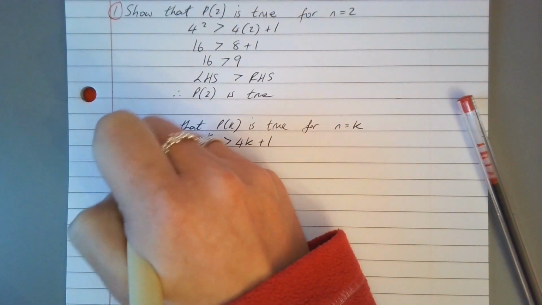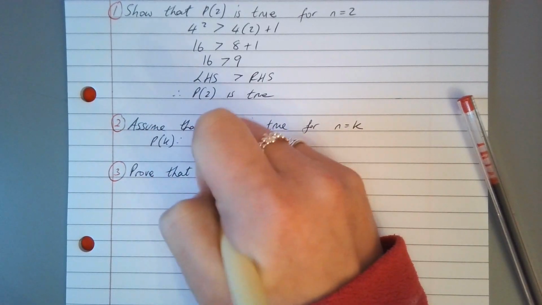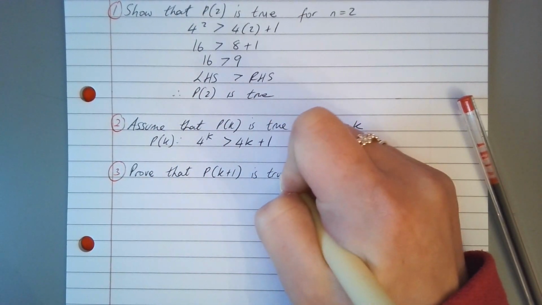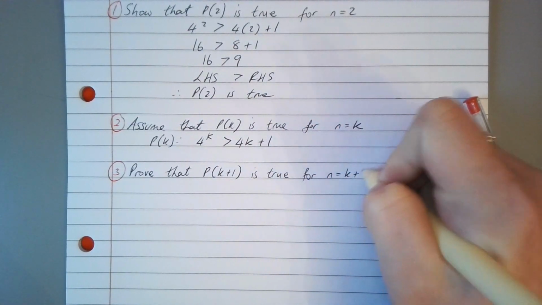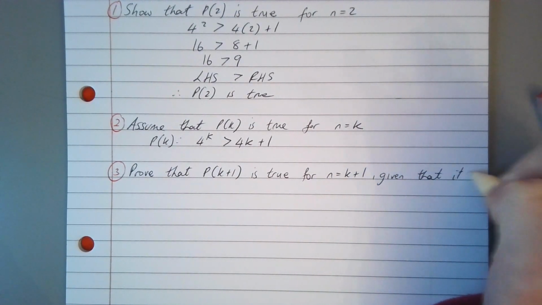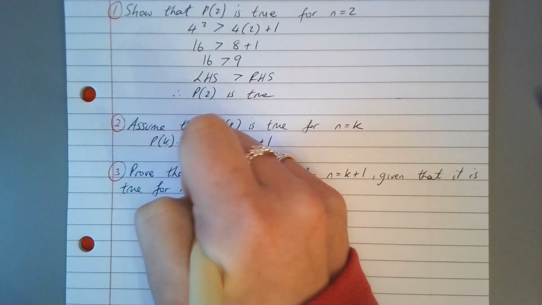Prove that proposition k plus 1, or Pk plus 1, is true for n equals k plus 1, given that it is true for n equals k.